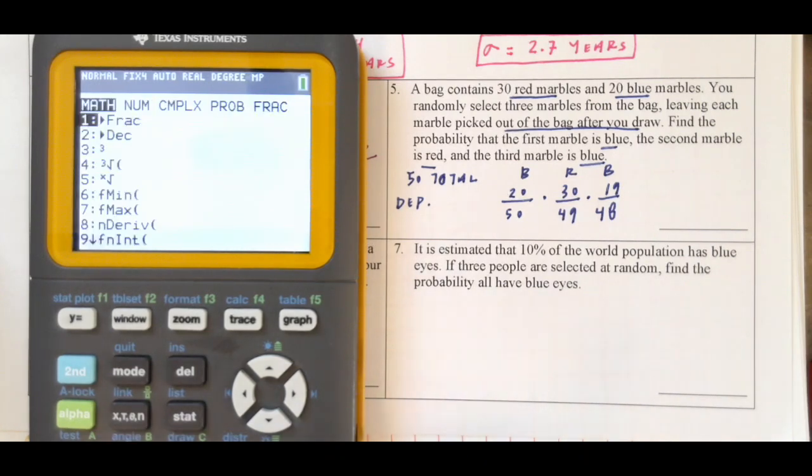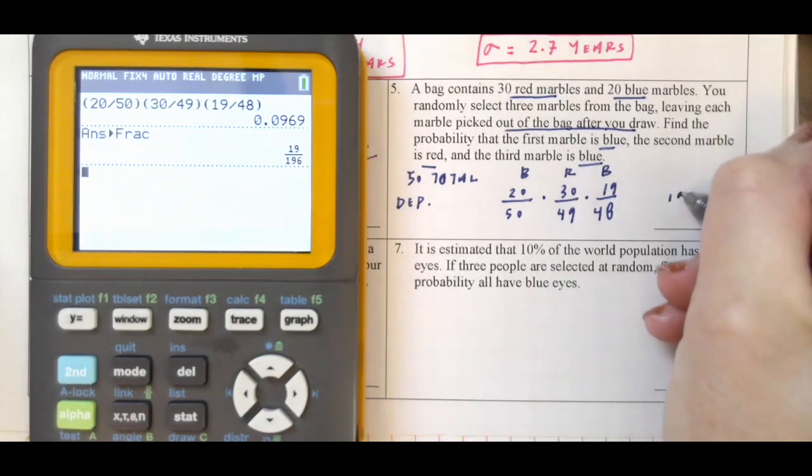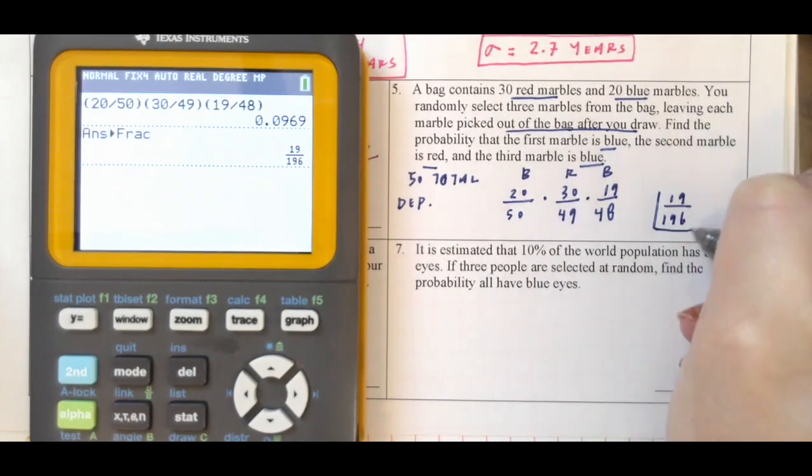Okay, there's our decimal, there's our fraction. I'll write both.